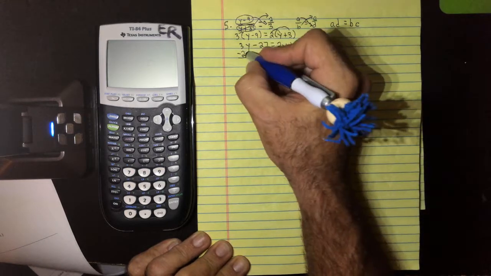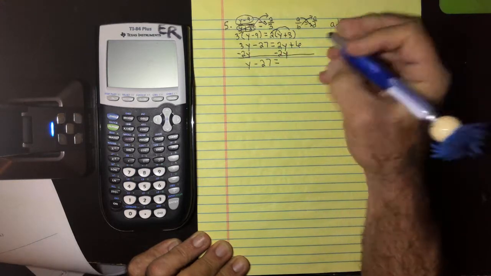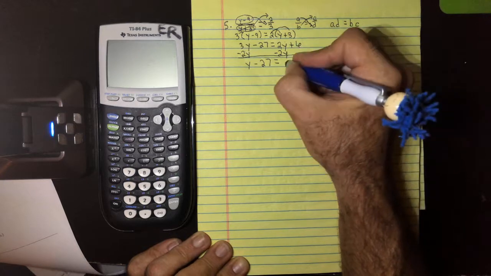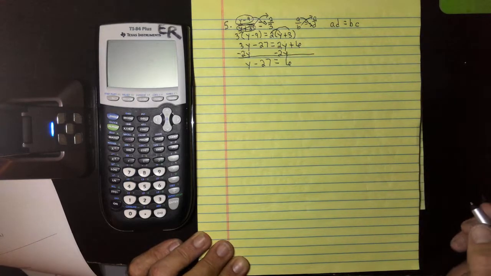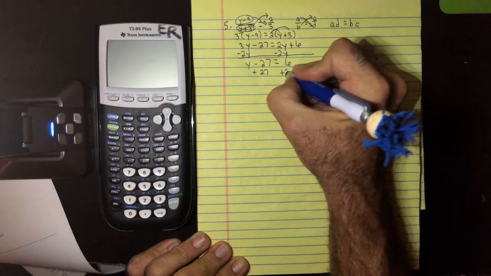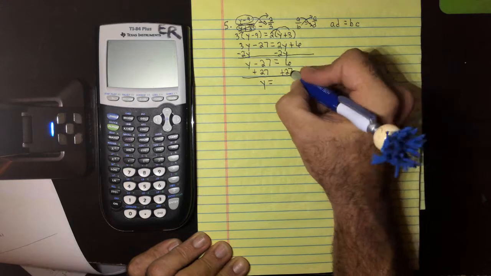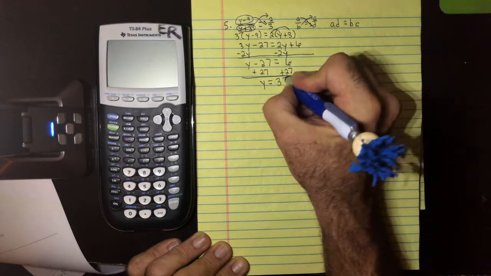So 3 minus 2 leaves me y minus 27 equals, those y's cancel, so all I got left is my 6. And then the final move, add 27 to both sides. So I end up with y equals 27 plus 6 is 33.